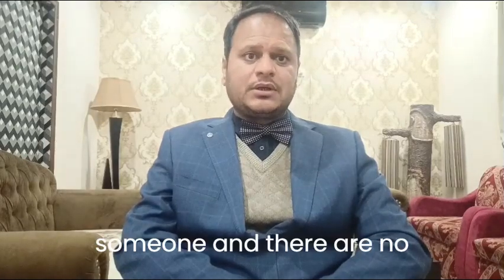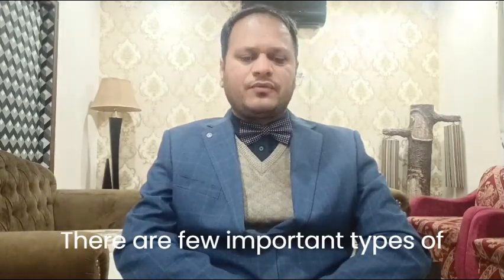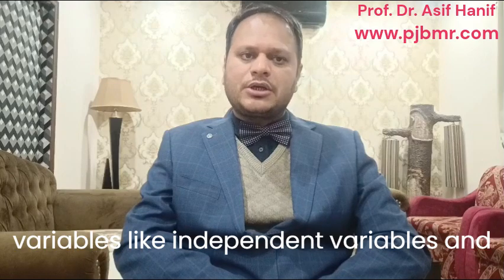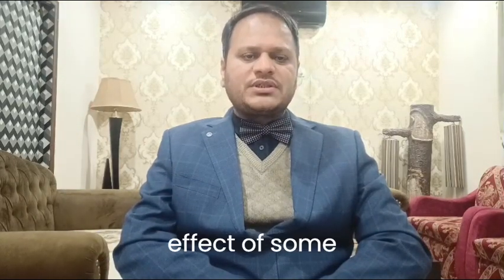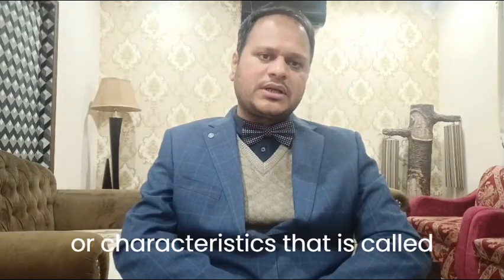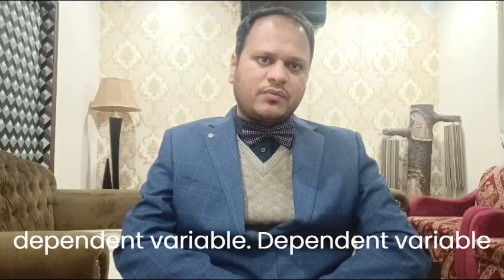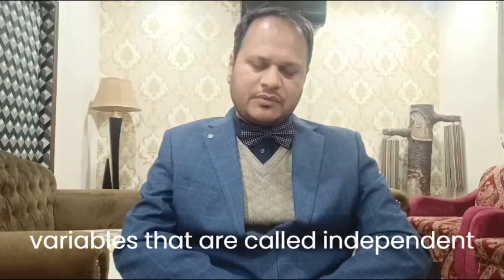If you ask someone and there is no chance of variation, it is a constant. There are a few important types of variables, like independent variables and dependent variables. An independent variable is a type of variable in which we see the effect of some characteristic on another variable or characteristic, which is called the dependent variable.